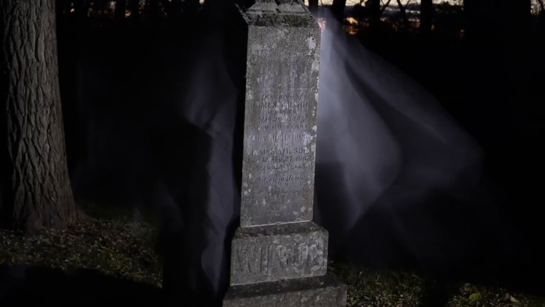We're gonna do one more long exposure of just waving around a ghostly bed sheet. That actually looked pretty good. I'm in the frame, but that's actually a pretty convincing ghost photo. You could be like, oh yeah, I took this one night at the cemetery, and I don't know, it just showed up on camera. But yeah, not bad.